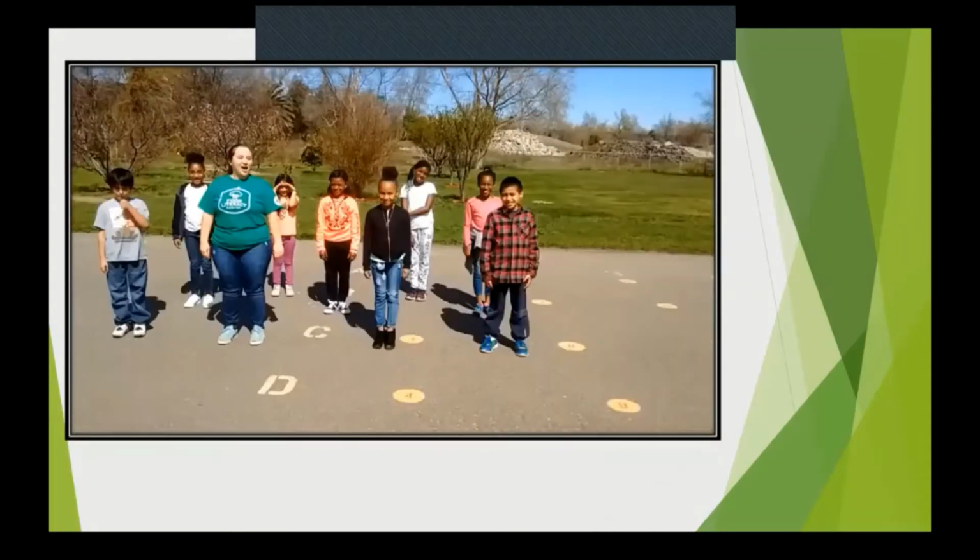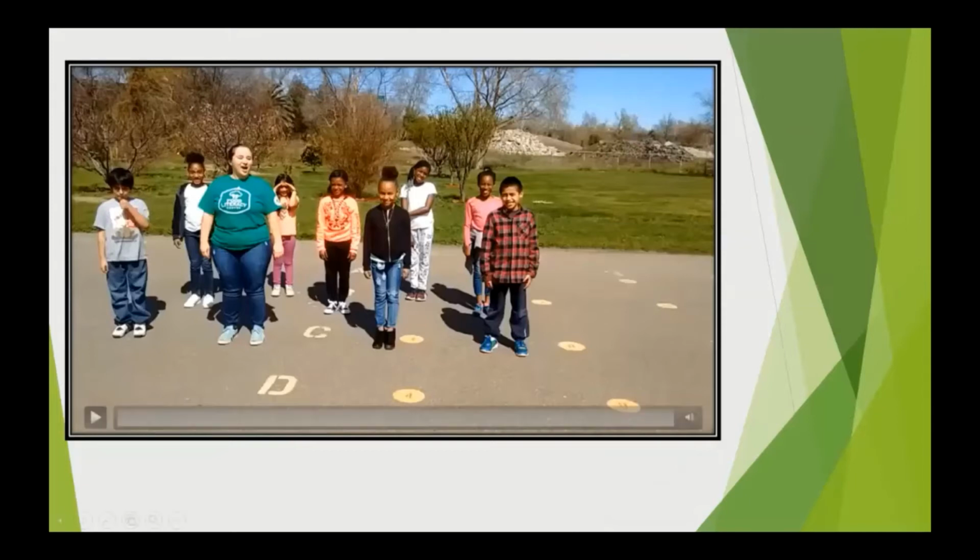So here we have food literacy. Food literacy does a little exercise using our body parts to remind us about the plant parts. So the order we do them in is very important. You can join in if you want to.